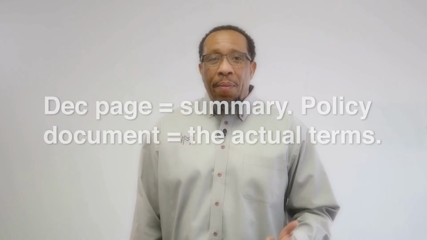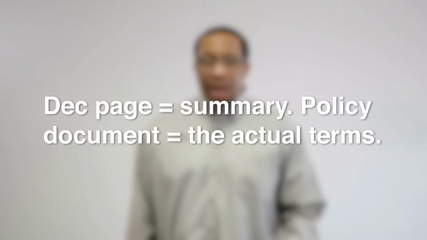Start with the declarations page, but don't stop there. The declarations page is the summary at the front of your policy. It shows your coverage types, your limits, and your deductibles. Most people look at the declarations page and think that's the policy. It isn't, it's the summary. The actual terms, conditions, exclusions, and limitations are in the policy document itself, and that's what you need to read. The 5 sections worth your specific attention.